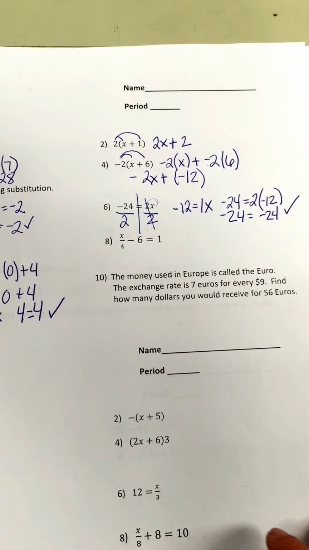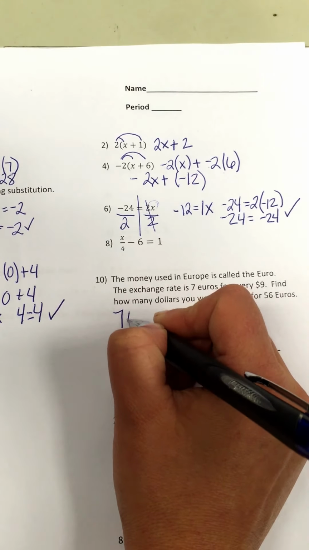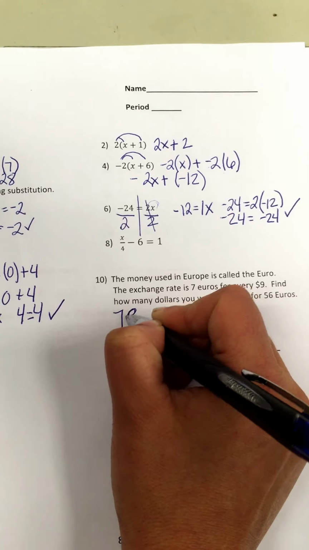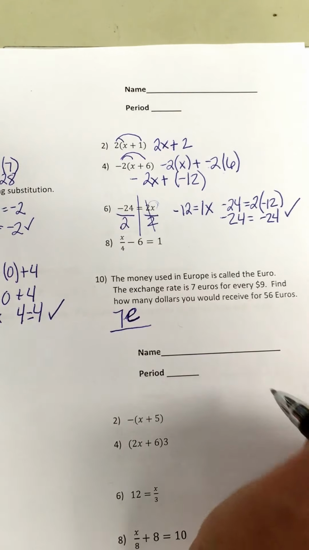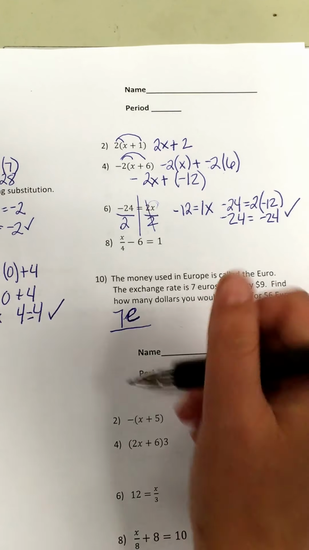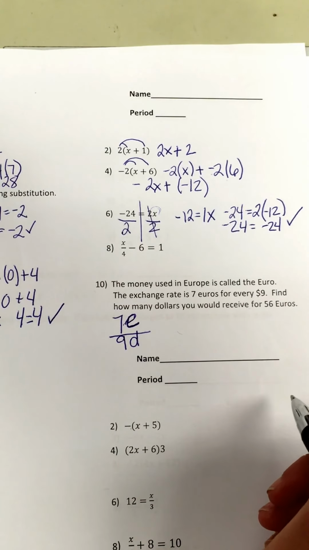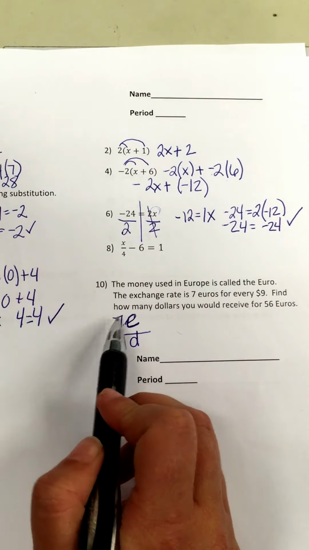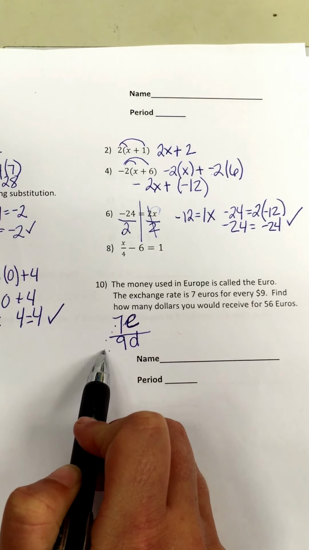Okay. The money used in Europe is called the euro. The exchange rate is 7 euros for every $9. So I'm going to write 7 euros, okay? And I'm going to use E, okay? Because it starts with the letter E. And then underneath, I write 9, okay? Because this is dollars, and I'm going to write D for dollars, just so that I remember. And it's just saying that it's 7 per $9. So every time I have 7 euros, I have $9, okay?